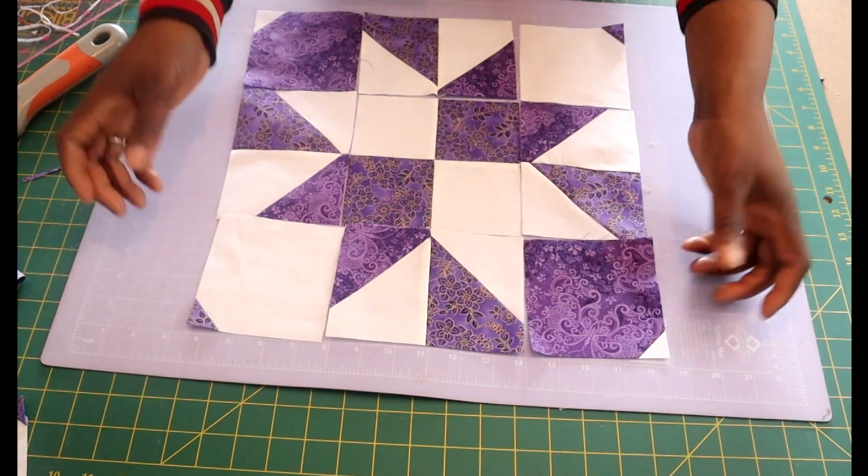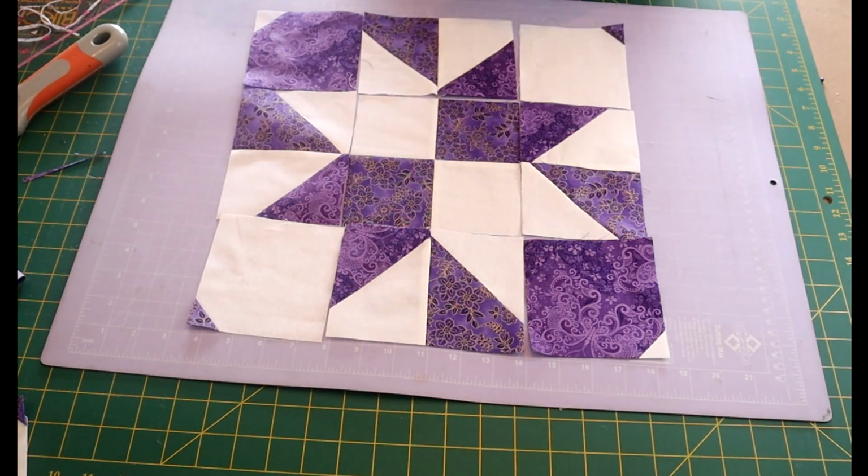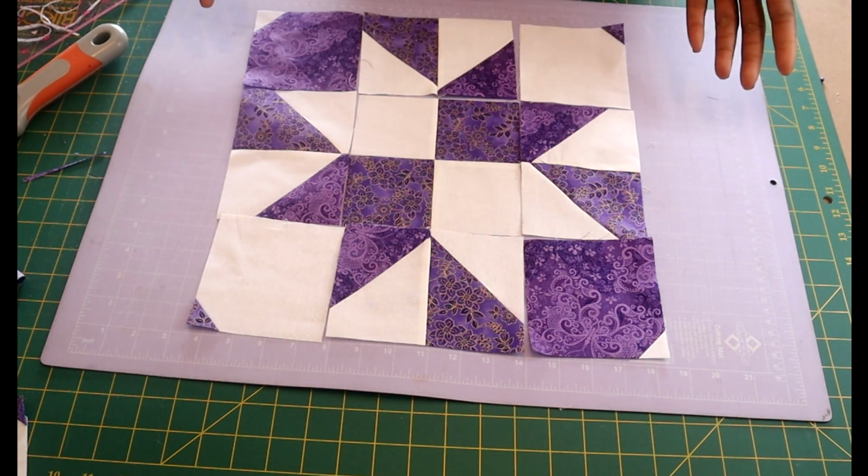And that is simply a block. That is it. Literally very quick, hence the reason why I'm calling it a 5-minute block. It literally does take 5 minutes. And we're going to sew together as per normal.